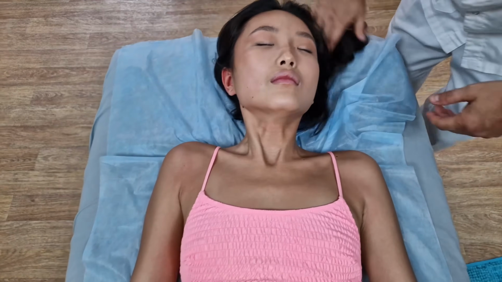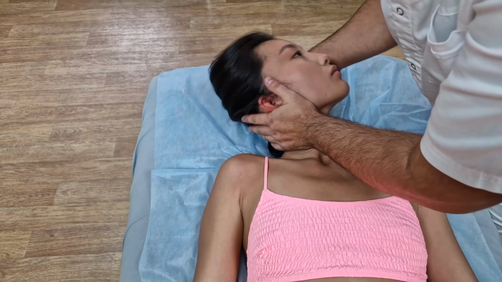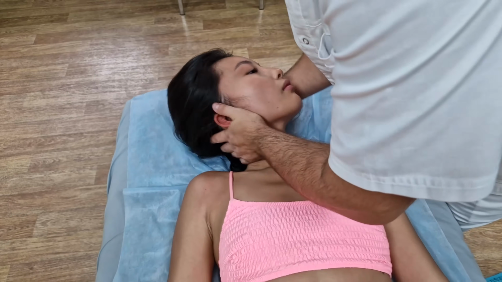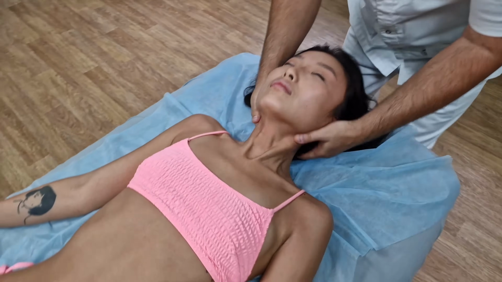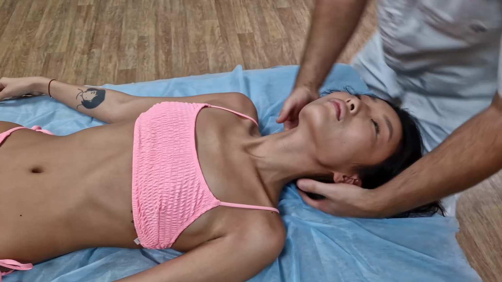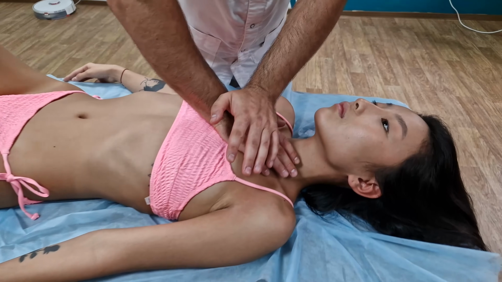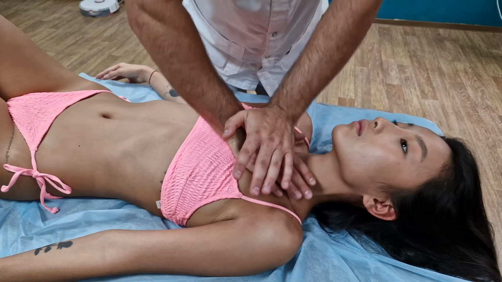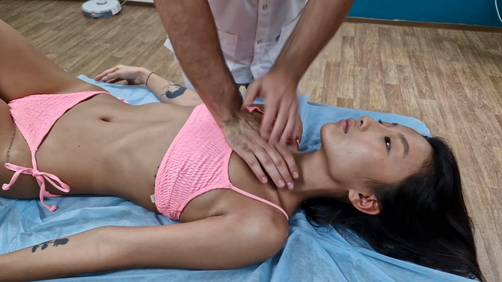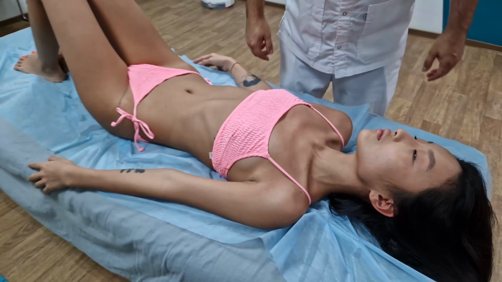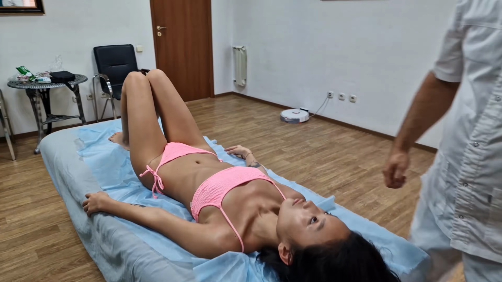Very good. Very good. Excellent. A bit more. And take a deep breath. Exhale and relax. Here in the chest area too, when there's a curvature of the spine in the thoracic region, it leads to deformation of the chest as well. So we want to address that for sure.